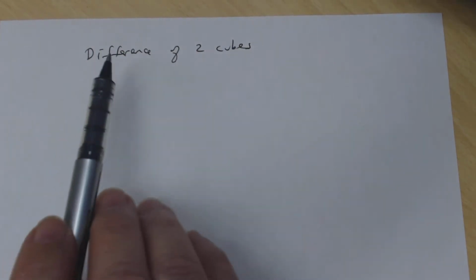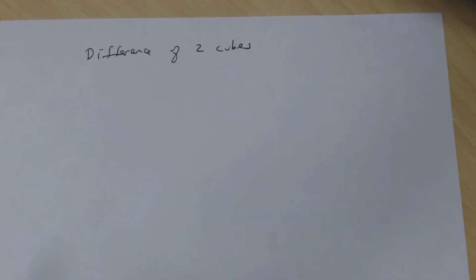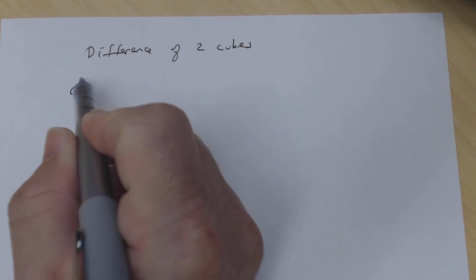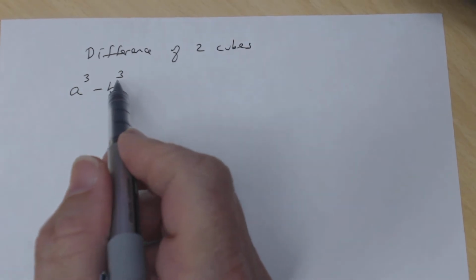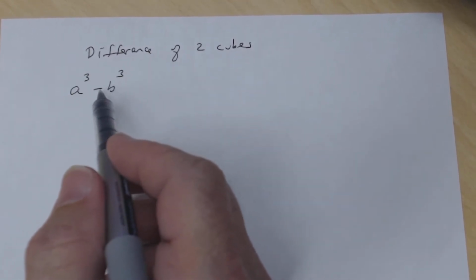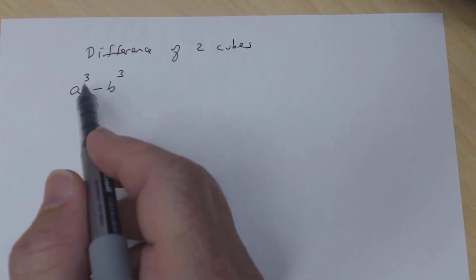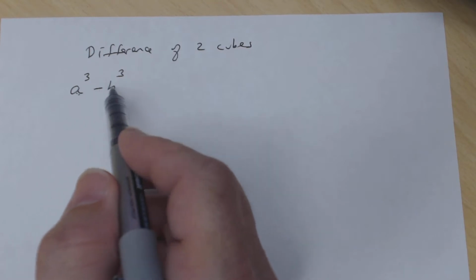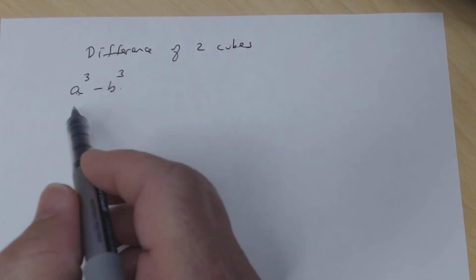Okay, so in this video, we're going to talk about the difference of two cubes, how to factor the difference of two cubes. So for example, a cubed minus b cubed. So when you have a binomial, and there's a subtraction between the two terms, and each base is being raised to the third power, then this is the difference of two cubes.